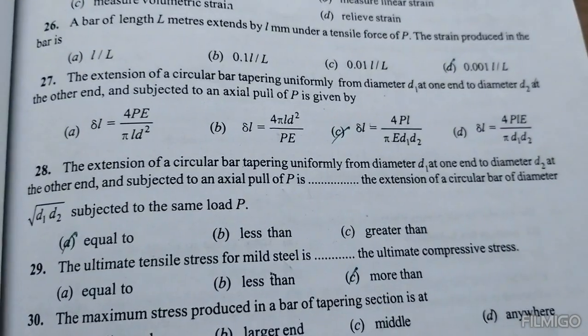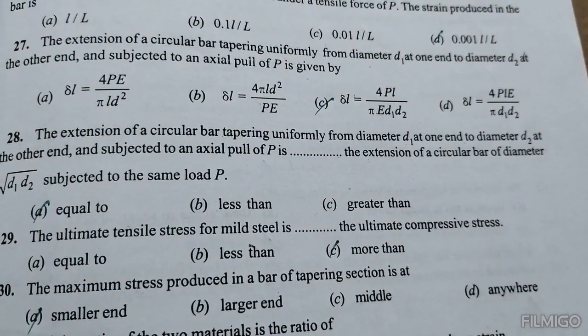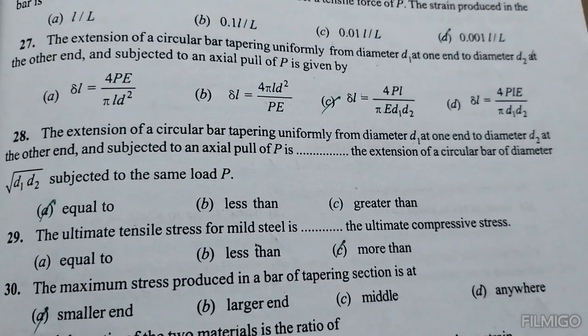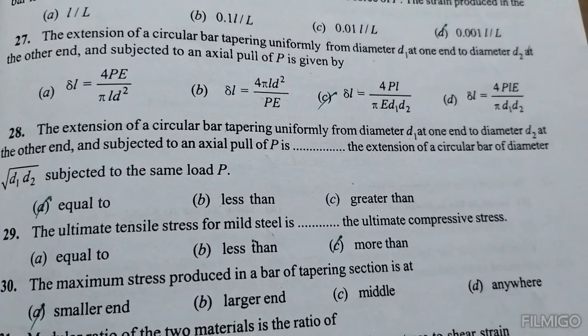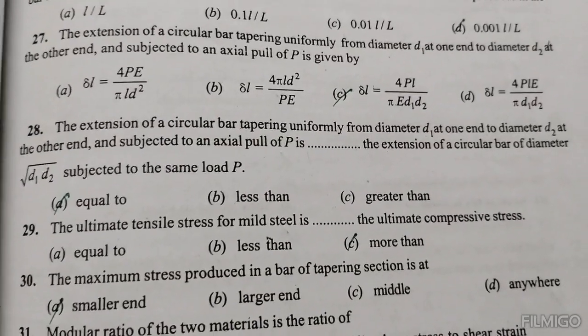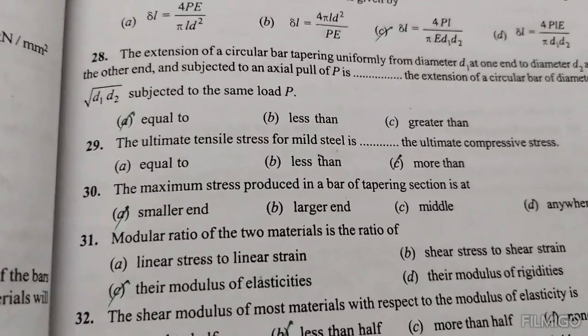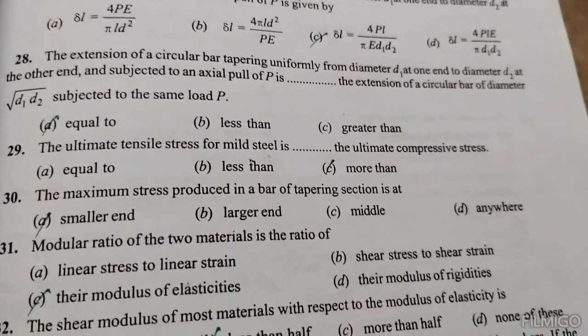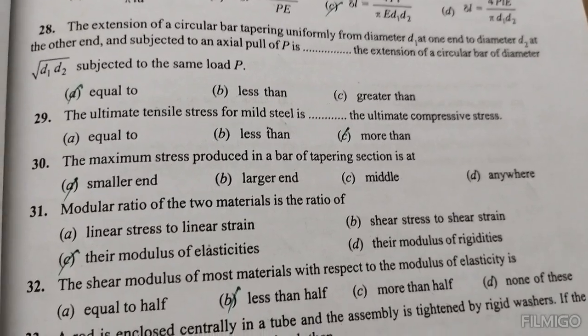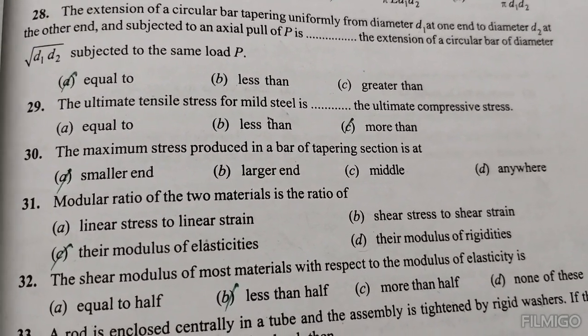The extension of a circular bar tapering uniformly from diameter D1 at one end to diameter D2 at the other end, subjected to an axial pull of P, is equal to the extension of a circular bar of diameter root of D1 D2 subjected to the same load. The ultimate tensile stress for mild steel is more than the ultimate compressive stress. The maximum stress produced in a bar of tapering section is at the smaller end.